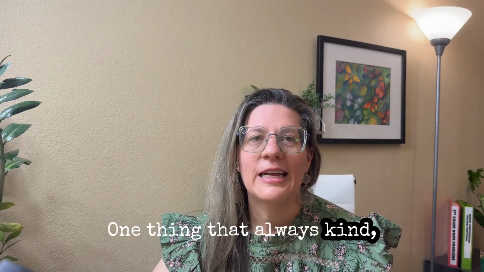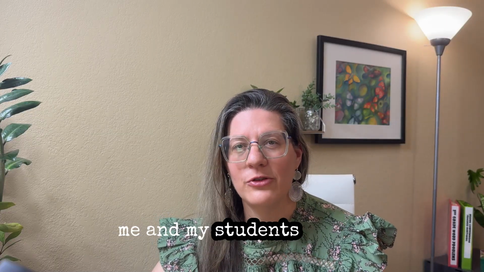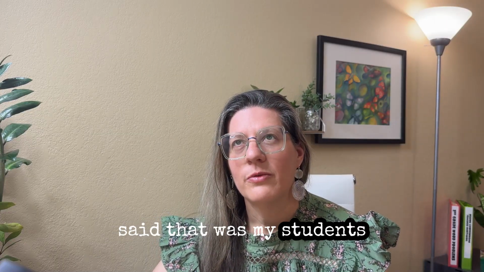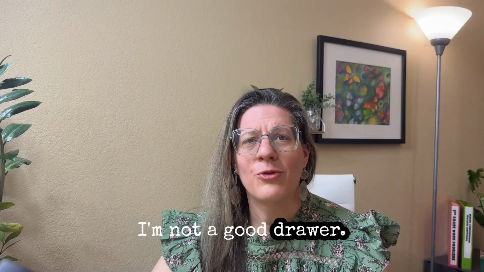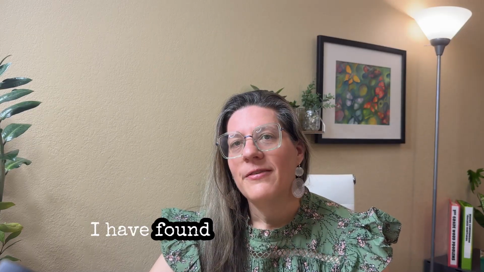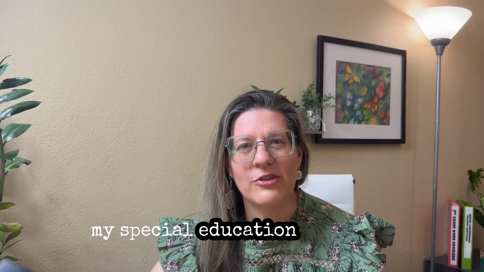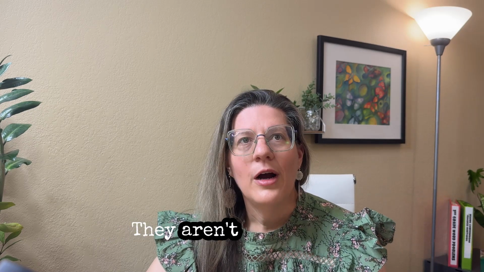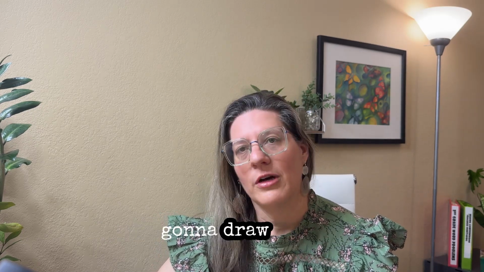The next method, besides using keywords that I show my students, is to draw a picture. One thing that always became a barrier for me and my students when I said that was, "What do I draw? I'm not a good drawer." So I have found that the bar model method is really helpful for my special education students. They aren't wondering what to draw, or whether they're a good enough drawer. They know we're just going to draw bars.